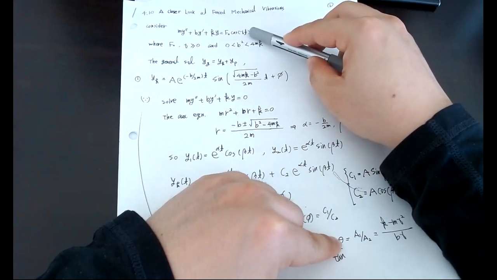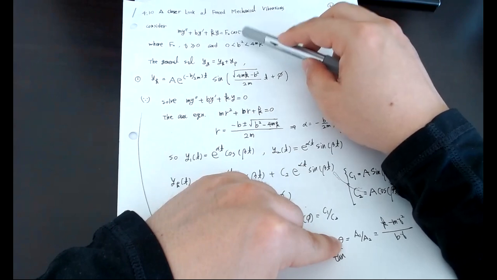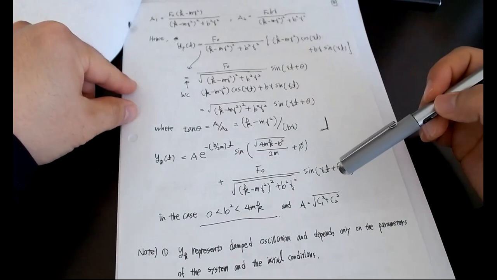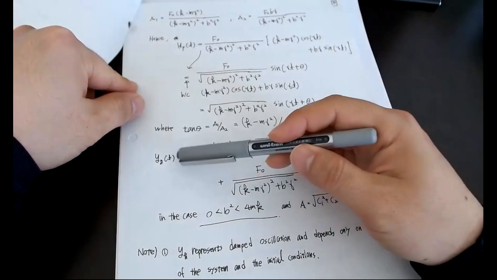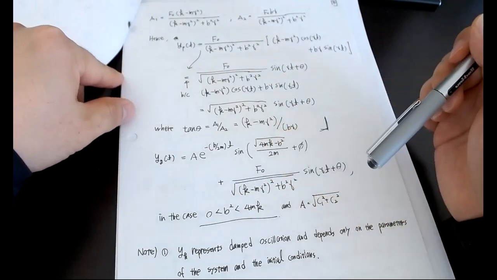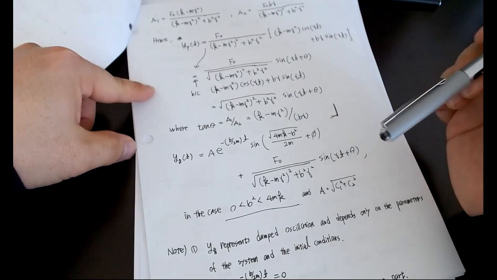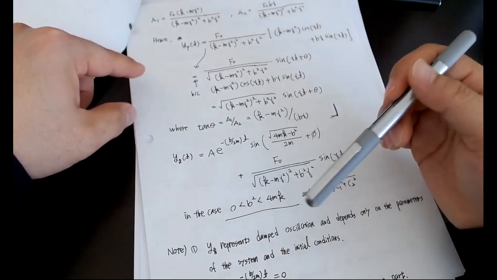Gamma is the frequency of the external force, the sourcing function. I want to figure out how this gamma affects the behavior of this. So what's the relation among gamma, B, M and K?